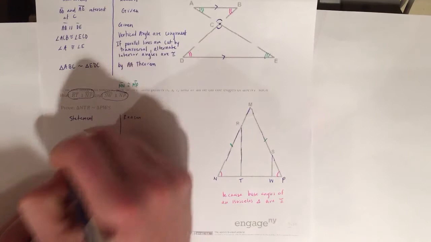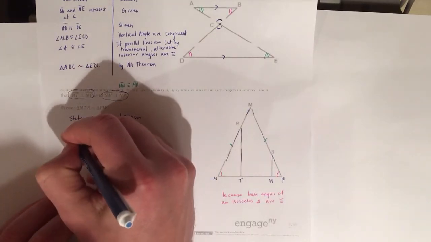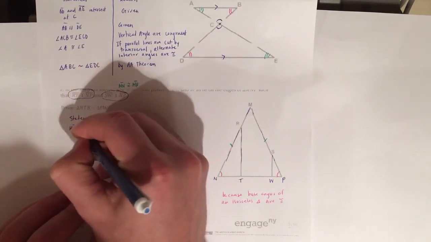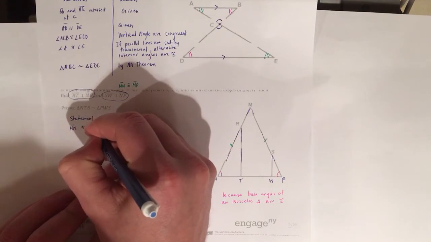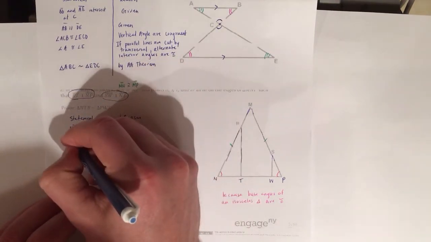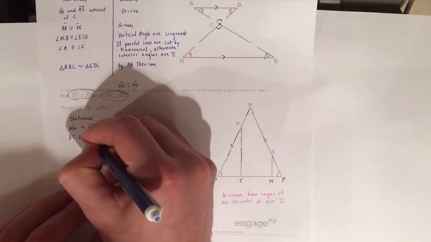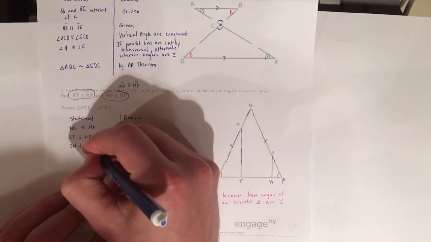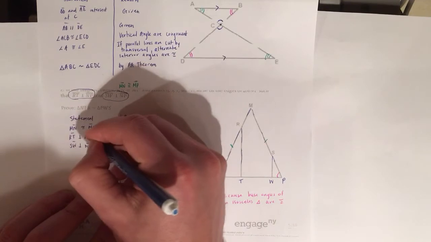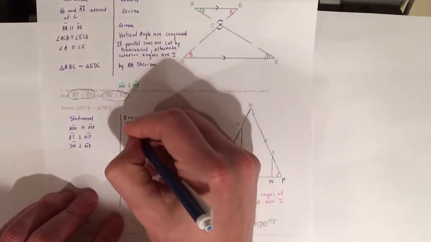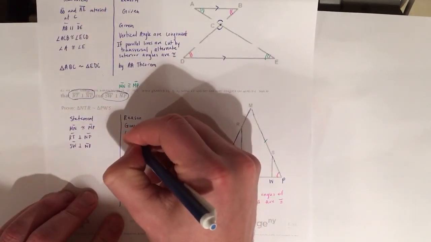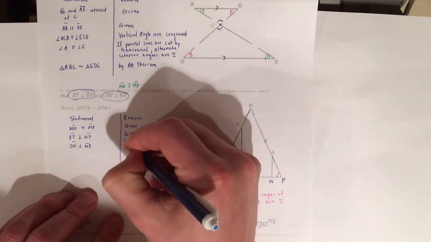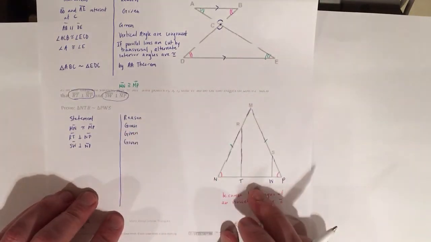So what is our given? We have MN congruent to MP. We also have RT perpendicular to MP. And we have SW perpendicular to NP. Make sure you let the person know that there are segments. This was a given. This was a given. And this was a given.